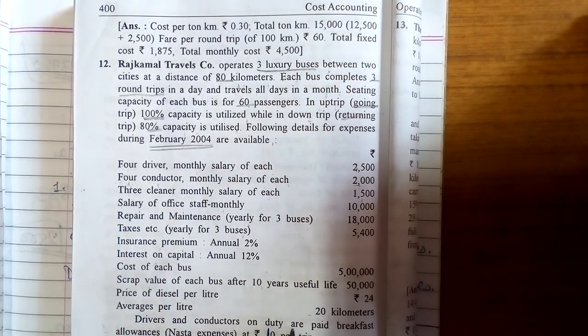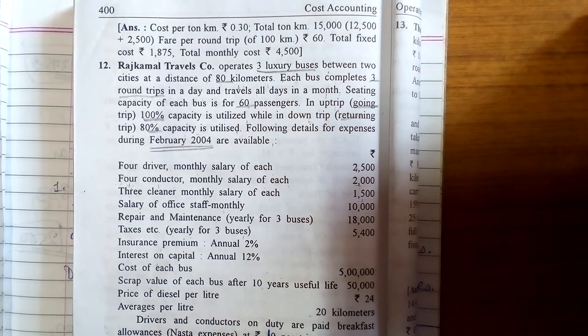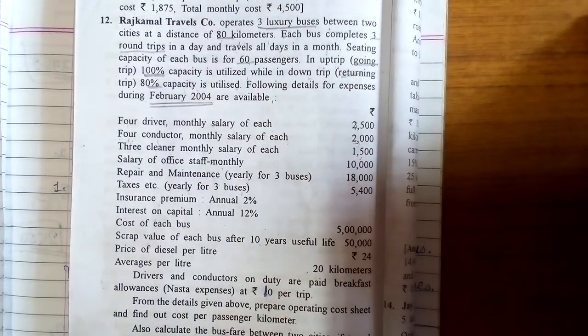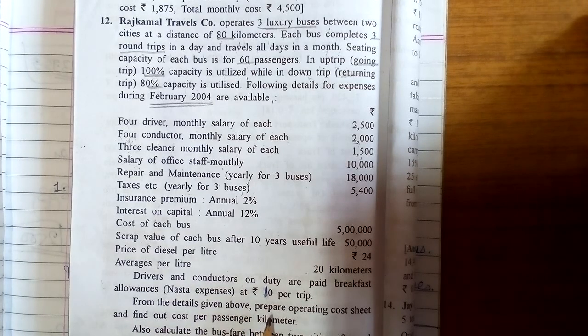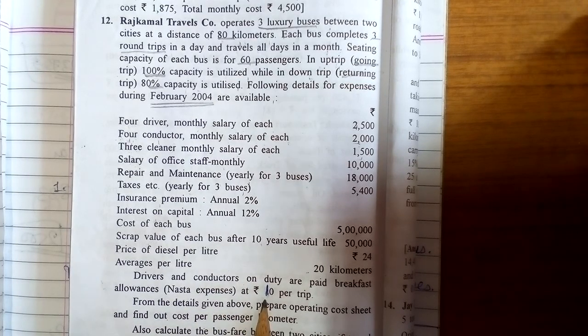Drivers and conductors on duty are paid breakfast allowance, that is nasta expense, at rupees 10 per trip. Make it 10 per trip. In the textbook that is 20 rupees per trip. Make it 10 rupees per trip.